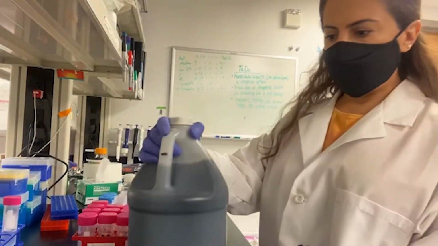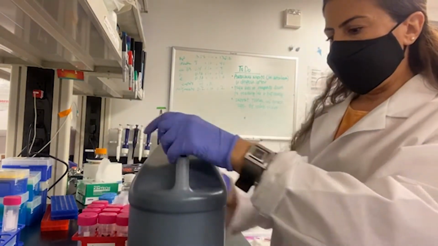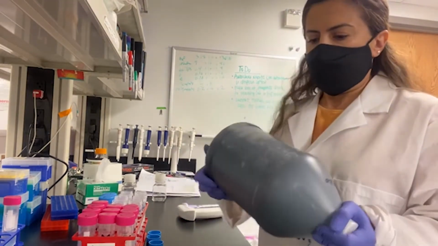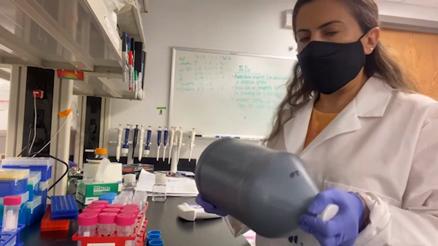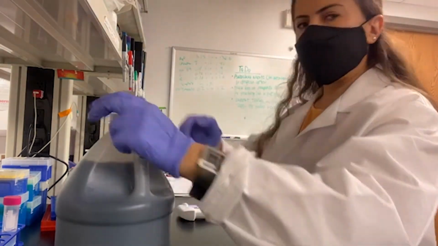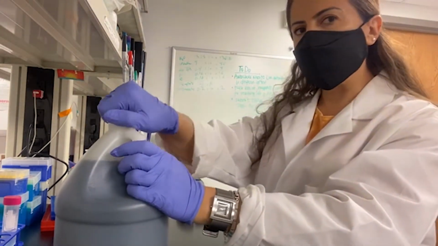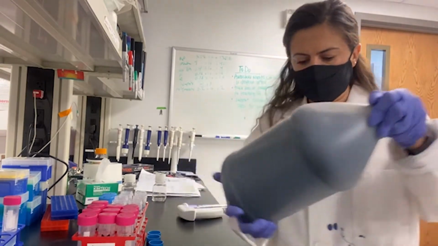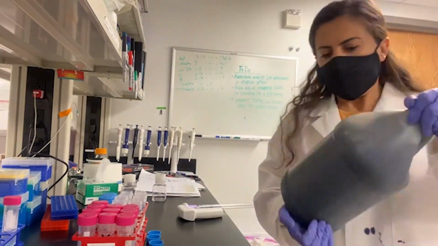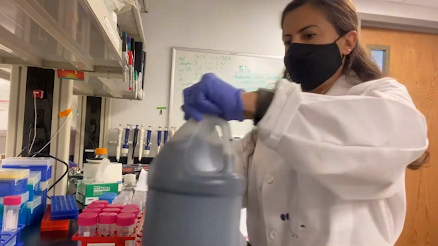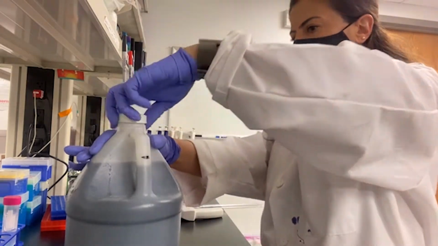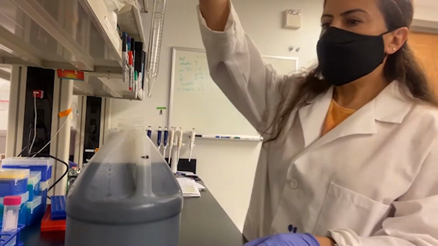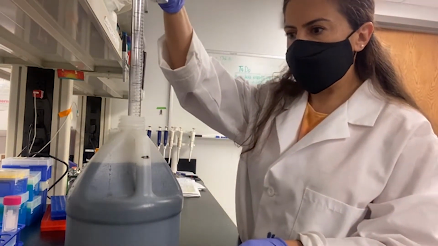So here we go. This is my wastewater sample, and I'm going to first concentrate this and then extract the virus RNA, and afterwards I will do the RT-qPCR. First I want to make sure it is all mixed well, and I will take 30 milliliters for my first step of concentration, which is centrifugation.